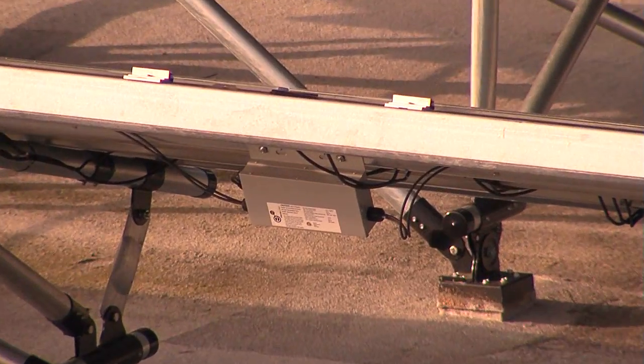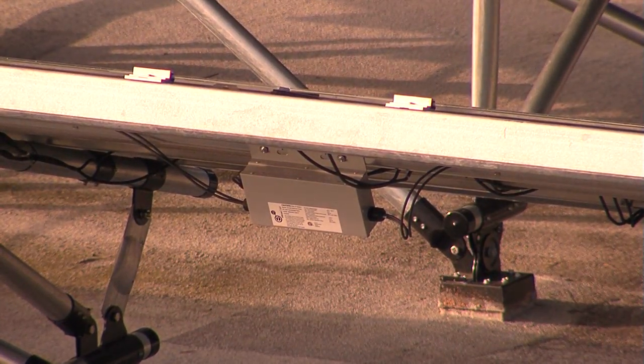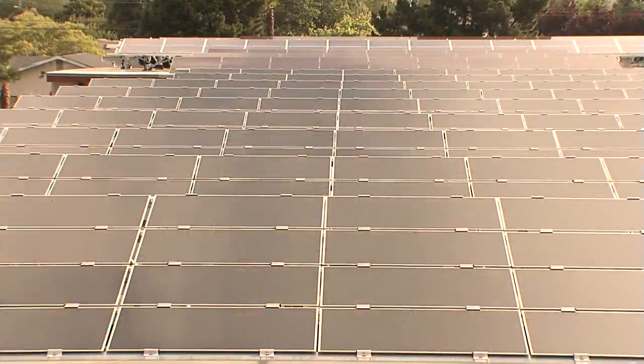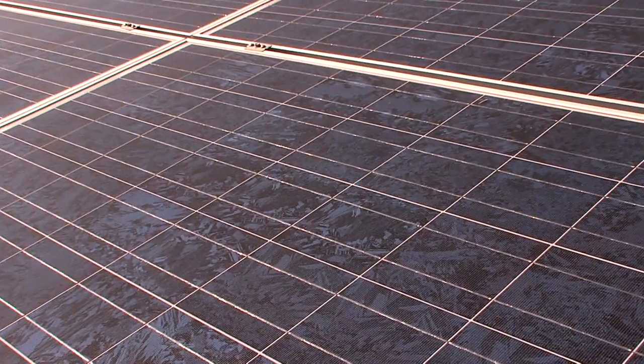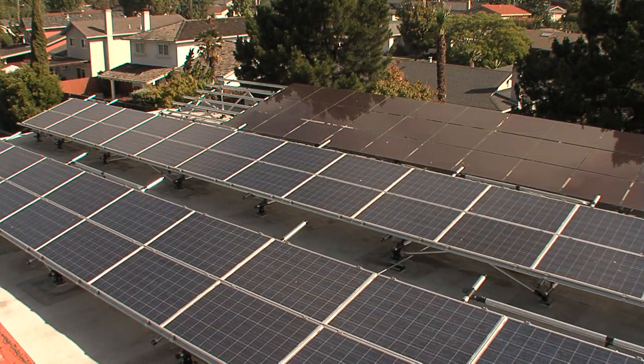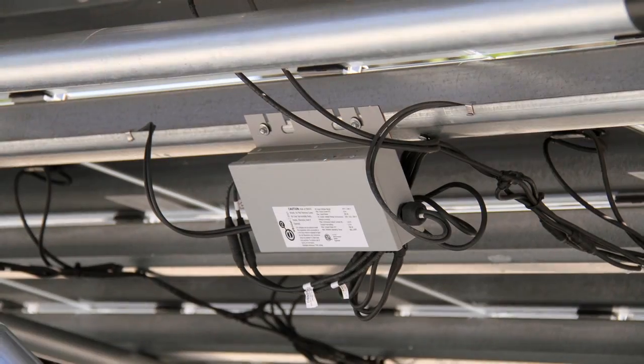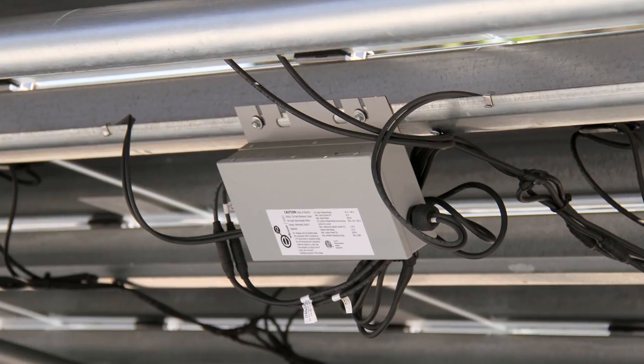eIQ's vBoost technology allowed design flexibility and quick installation. Here at Big O, we've got 50 kW. We have 3 different solar panel technologies. Each panel has its own voltage and current characteristics. The vBoost normalizes them all to the same voltage. They add the current and they all dump right onto the same inverter. So it's very easy to add building blocks onto your inverter using whatever module you want, utilizing the vBoost from eIQ.